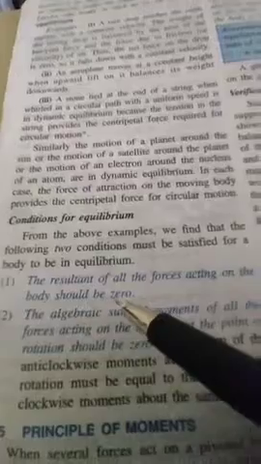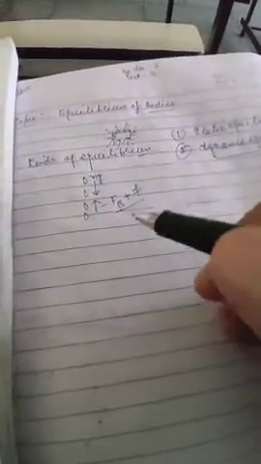Now, the condition for equilibrium: the resultant of all the forces acting on the body should be 0. Like this, one force is acting vertically downward, and the other is acting in the opposite direction. So these are equal and opposite, they will cancel each other. So the resultant of all the forces acting on the body should be 0. This is the first condition.